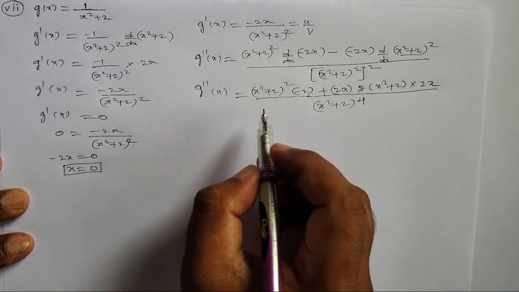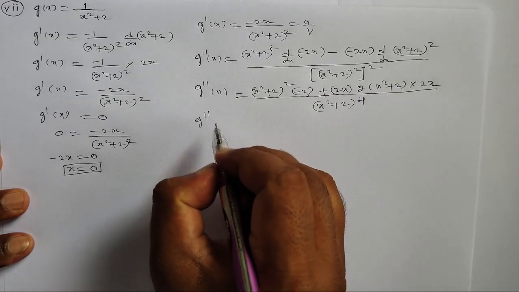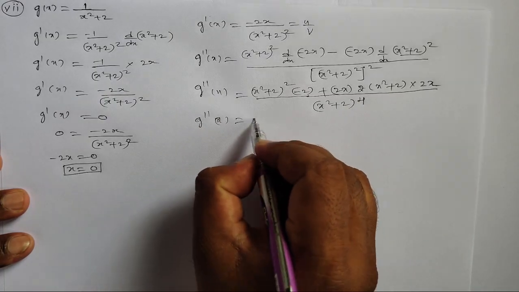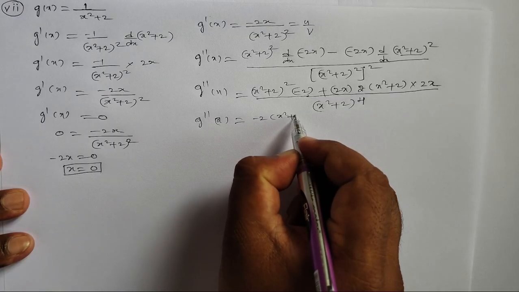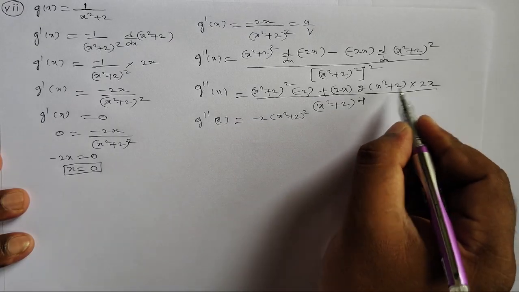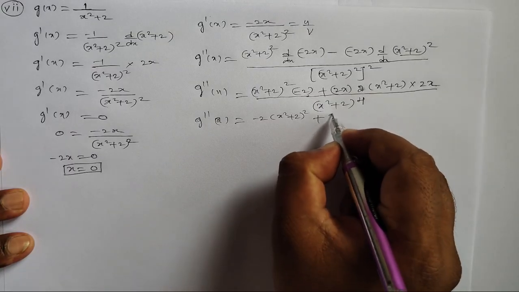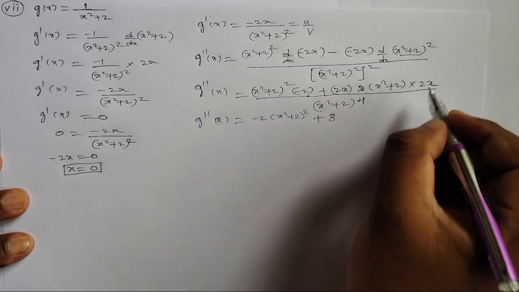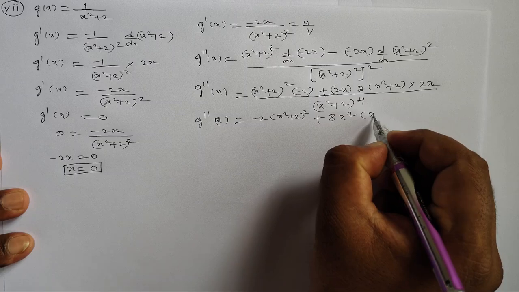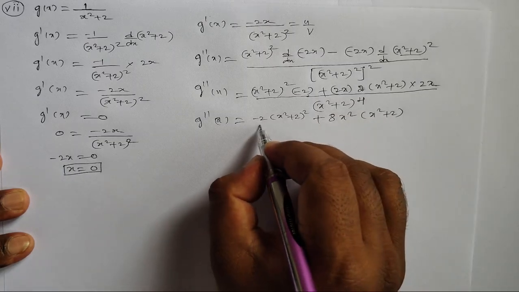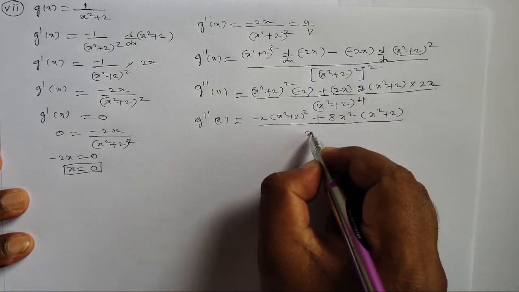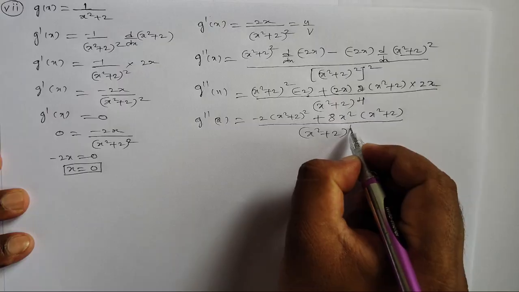So g double dash of x is equal to minus 2 into x square plus 2 whole square. Two 2s are 4, 4 2s are 8, 8x into x becomes x square plus 2, whole divided by x square plus 2 whole raised to 4.